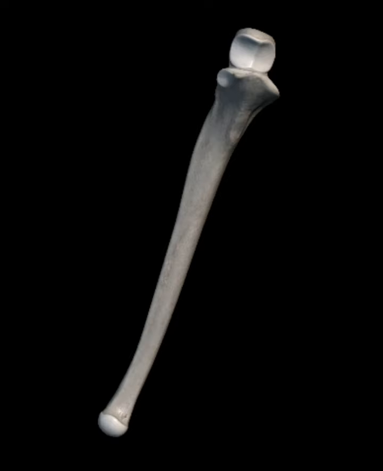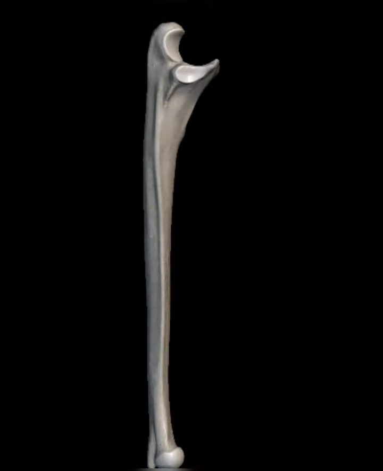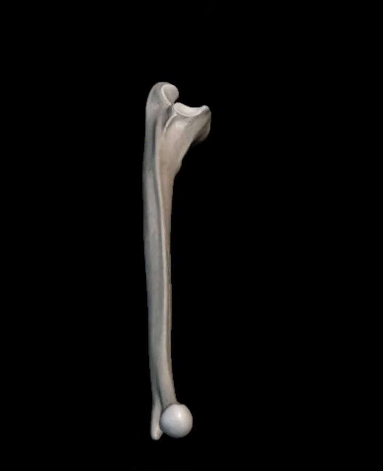The upper end you can see over here. The upper end is hook-like with its concavity directed forward, and the lateral border you can see over here. The lateral border of the shaft is sharp and crest-like, whereas the pointed styloid process, you can see over here, lies posteromedial to the rounded head of the ulna at its lower end. With these 3 points you can determine the side.